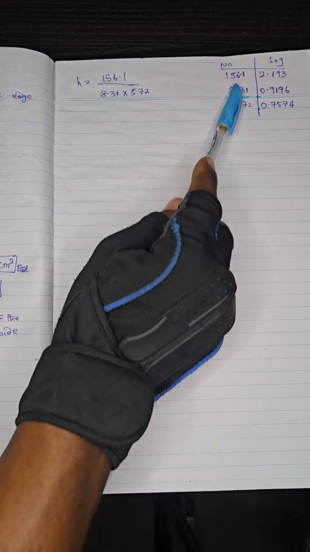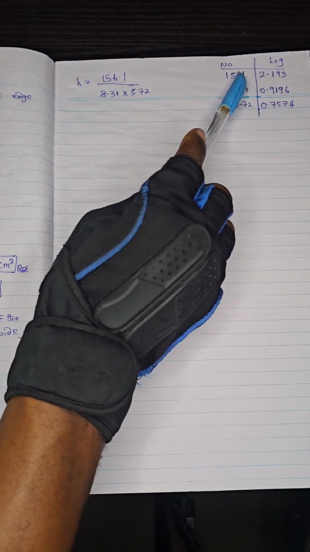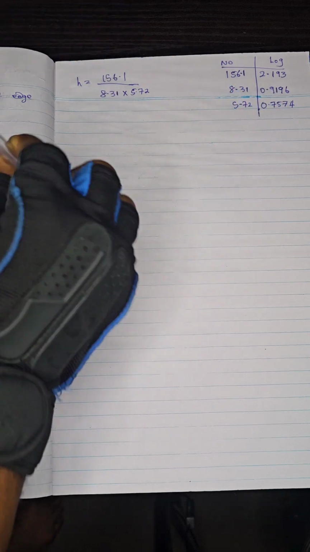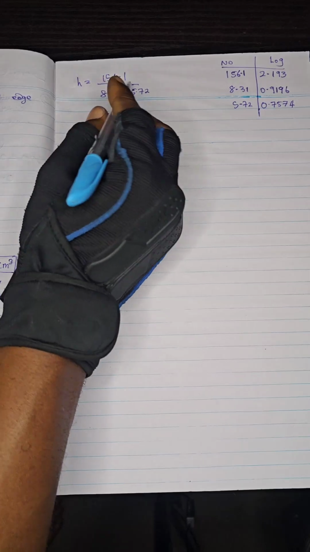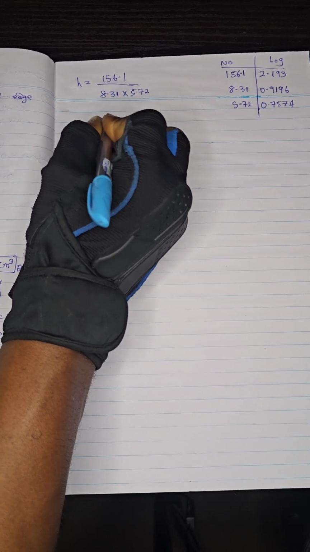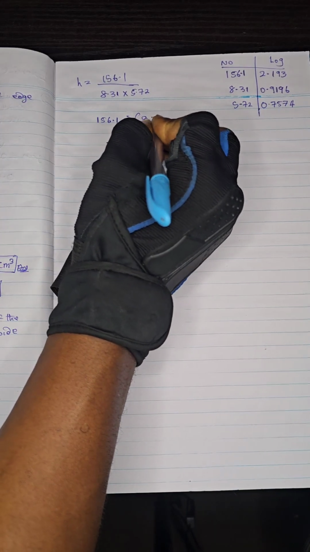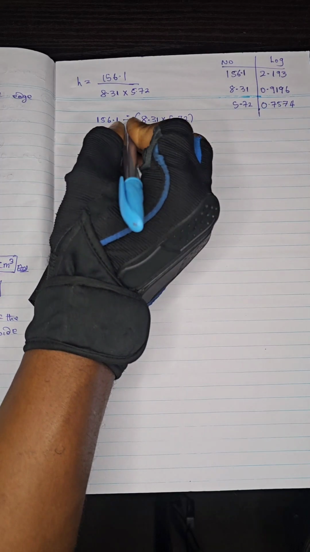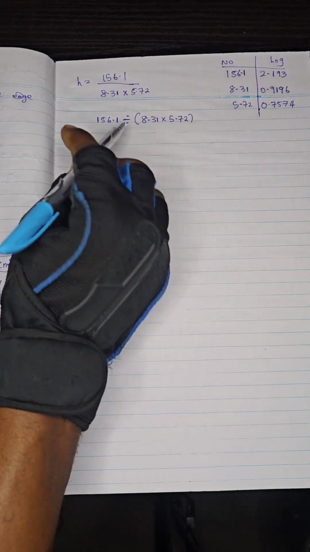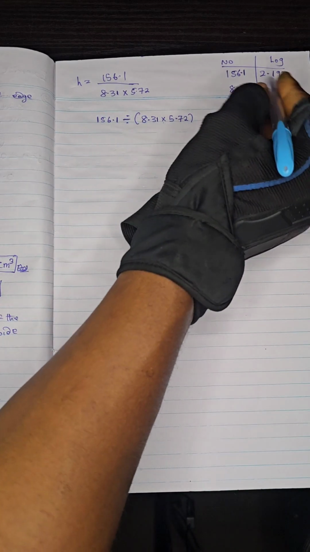Now I've already changed all these numbers to their logarithm form using the 4-figure table. I've already said it so many times in this class. You can do it on your own to know if you are getting the same answer as I am. So the law of logarithm, this is the same as saying 156.1 divided by 831 times 572. So now that I've converted it to logarithm, the laws will change. Division will be minus and multiplication will be plus.